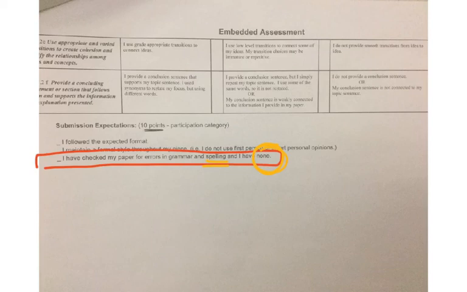So this is the editing piece that used to be up here in the rubric, but is no longer in the rubric. Again, these are all or no points. If you even have one error, you're losing all 10 points.